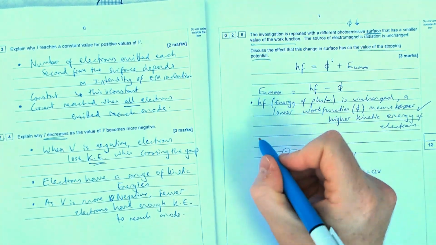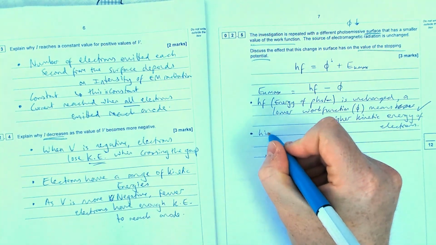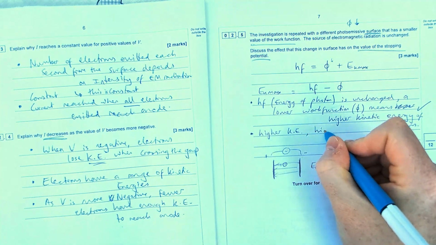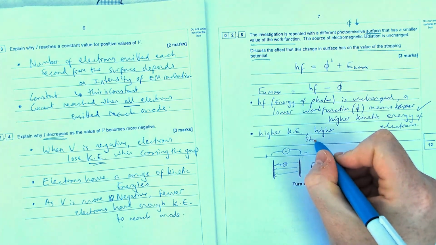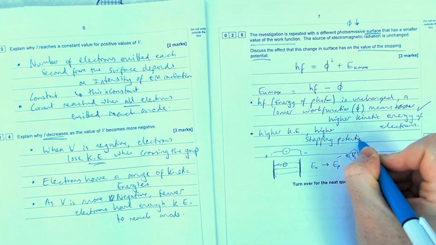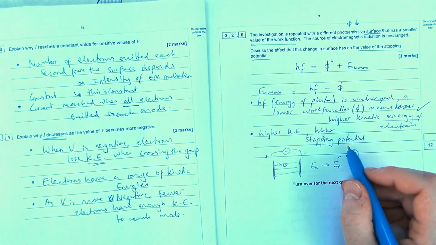So what we'd say then, in that case, let's link this to kinetic energy. If you've got a higher kinetic energy, you have a higher stopping potential. You could do that with the equation, always useful to do. That's the relationship the mark scheme's looking for here.